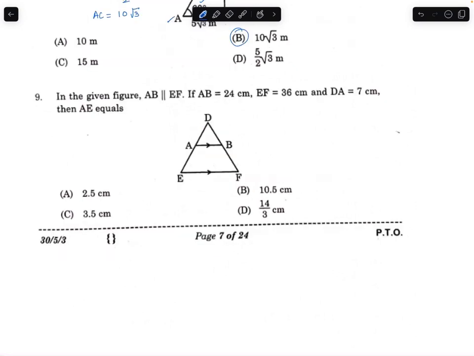Question 9 says in the given figure AB is parallel to EF. If AB is 24 centimeter, EF is 36 centimeter, DA is 7 centimeter, AE equals to? Since AB is parallel to EF, let's use the BPT theorem to solve this. By BPT, DA upon AE is equal to AB upon EF.